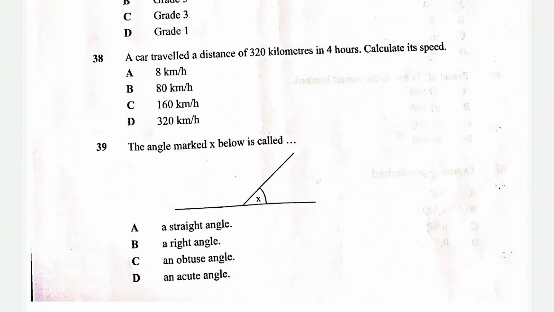A car traveled a distance of 320 kilometers in 4 hours. Calculate its speed. So, that is question number 38.